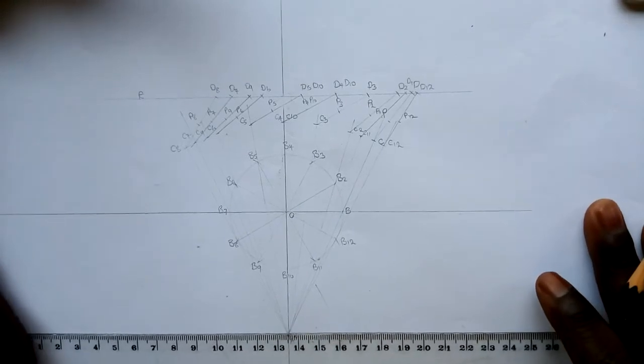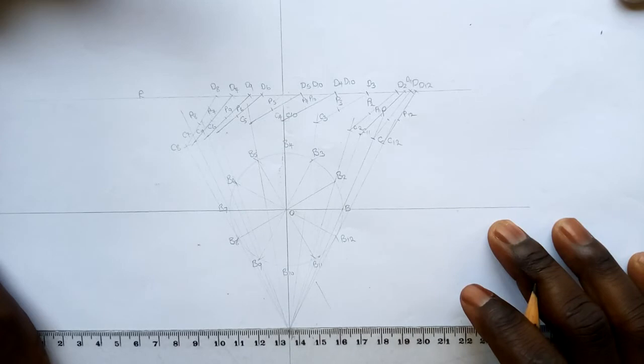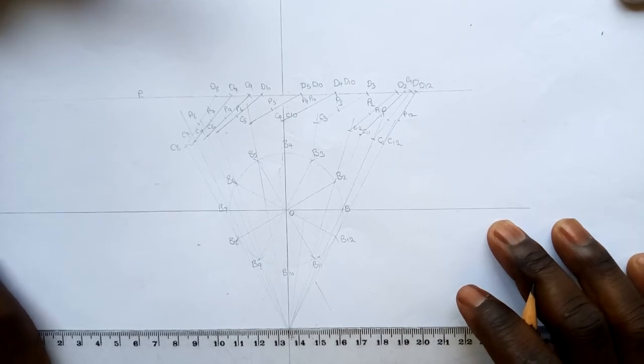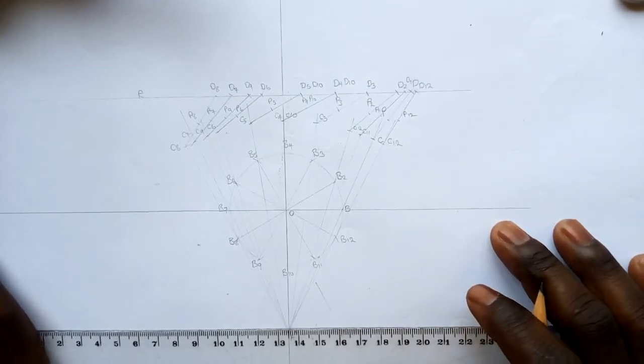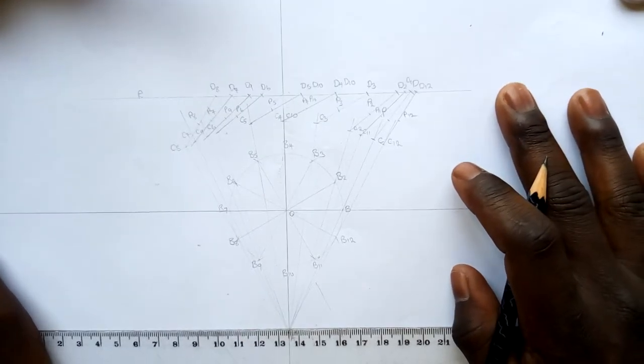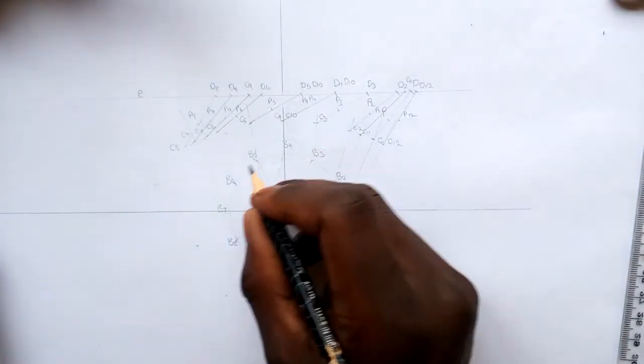Okay, so once you're done with the plotting of all the points, you just have to draw the required locus. They told us to plot the locus of P and the locus of C. So we are joining all the P points, and you do it freehand.